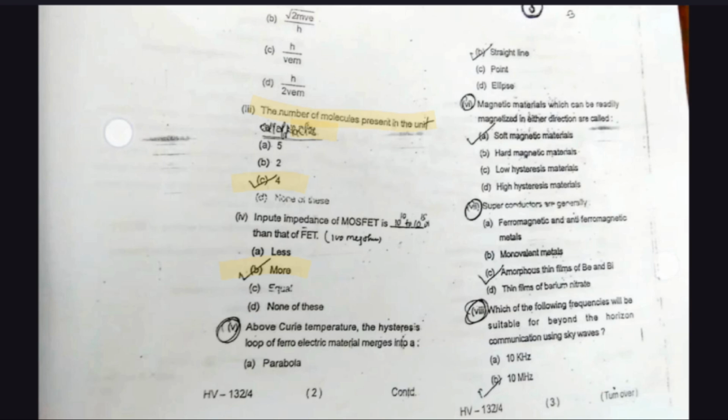Question number 5: above the Curie temperature, the hysteresis loops of ferroelectric materials merge into a straight line. Question number 6: magnetic materials which can be easily magnetized in either direction are called soft magnetic materials. Superconductors are generally amorphous thin films of Be and Bi. Which of the following frequencies will be suitable for beyond the horizon communications using sky waves? 10 megahertz.